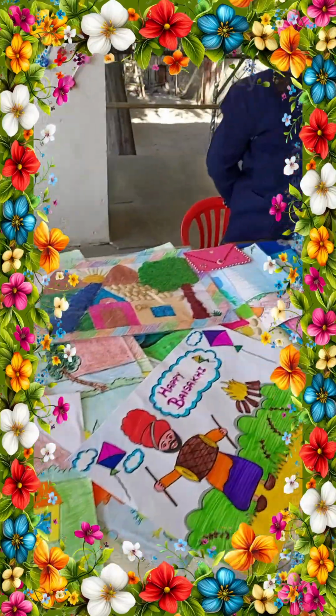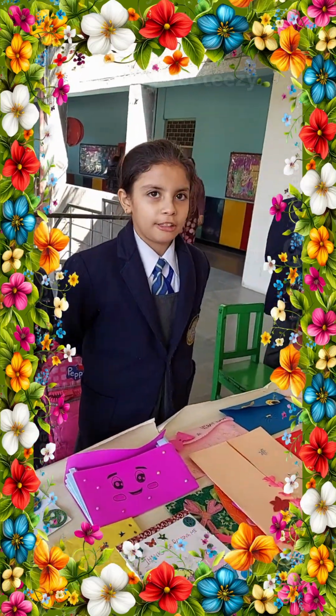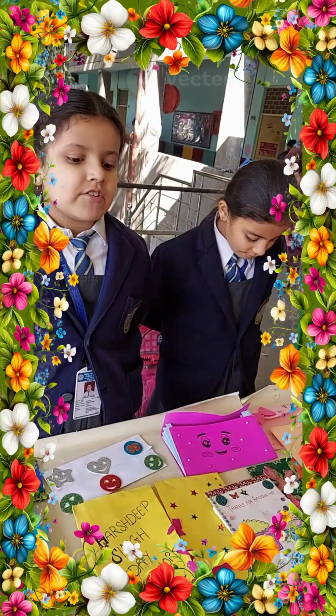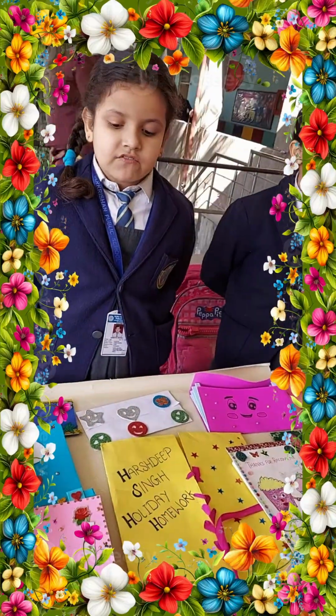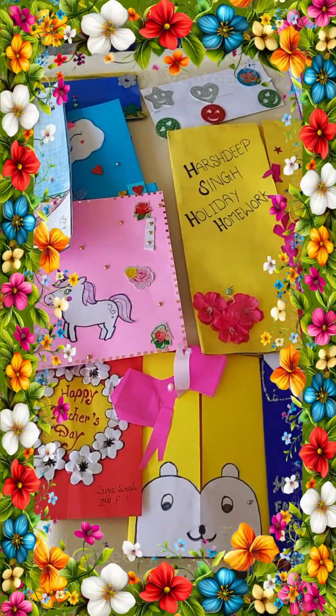Good morning, ma'am. My name is Anushka from class 3B. My name is Dhani Jain from 4B. Today I am showing you my working activity as card, folder, and love making. I use sheets, fabric, scissors, and decorative materials.